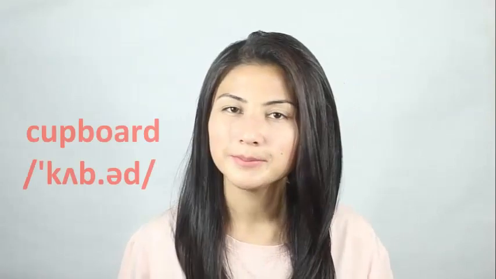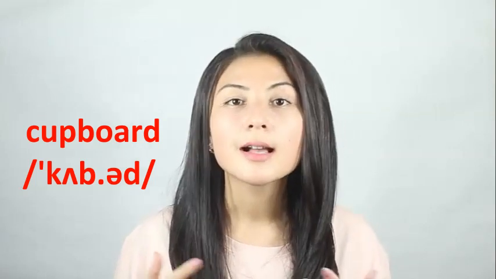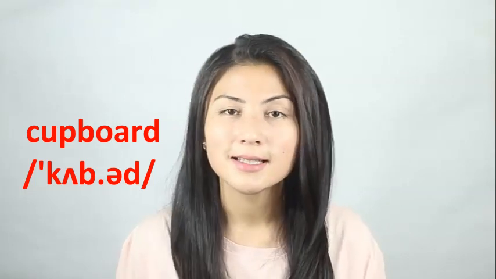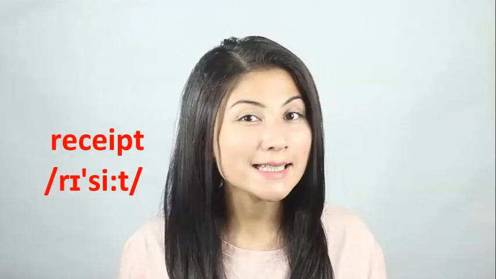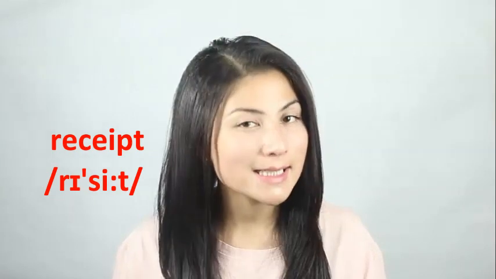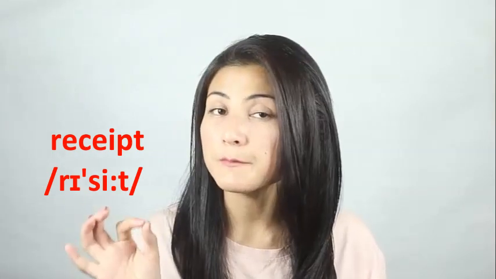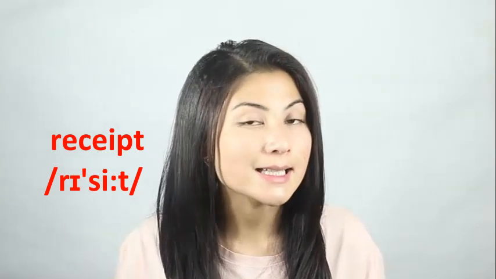The next word, "cupboard." Say with me, "cupboard." This is not "cup-board." Don't say "cup-board." This is "cupboard." The next example, "receipt." Say with me, "receipt." A receipt is a piece of paper which shows that you bought something, which is used as evidence of a purchase. Don't say "recei-pt." This is "receipt."